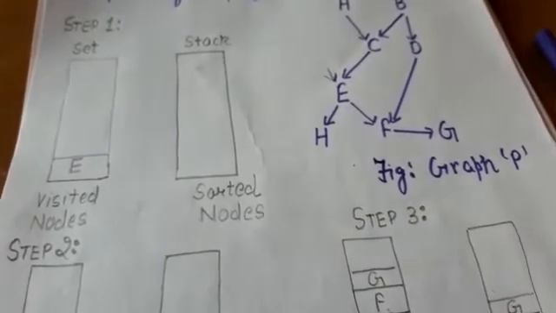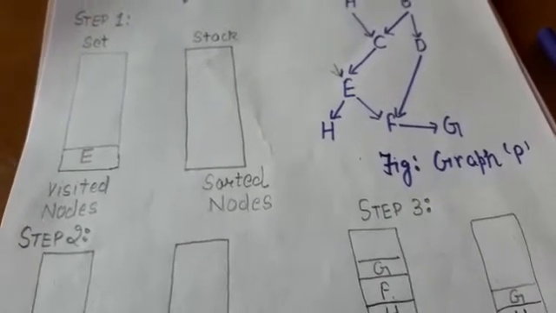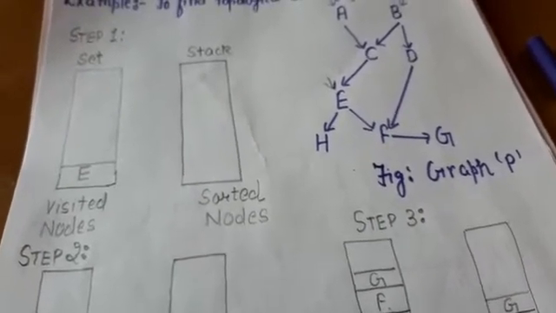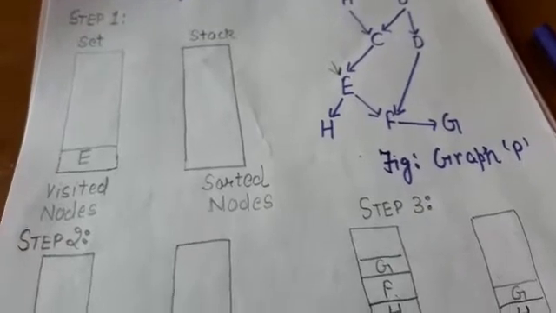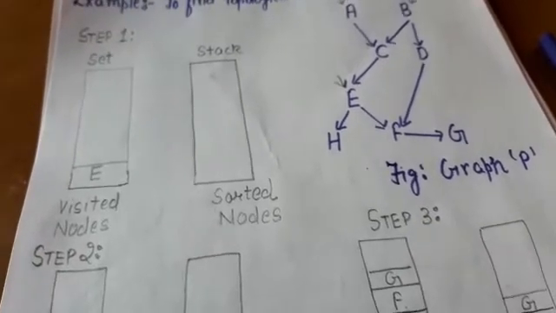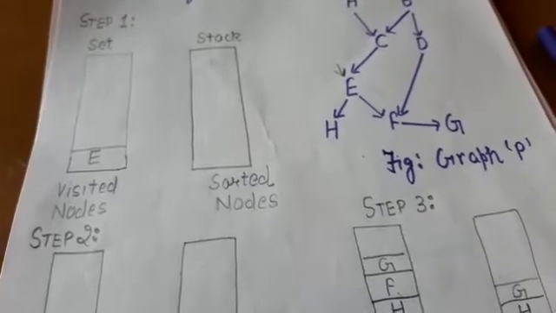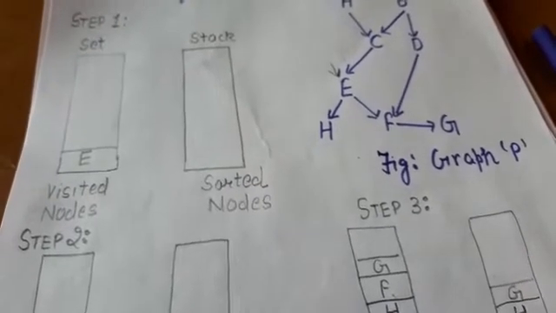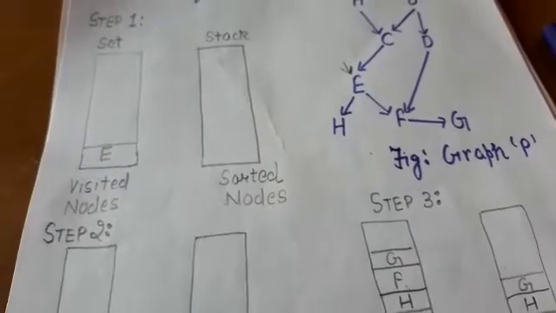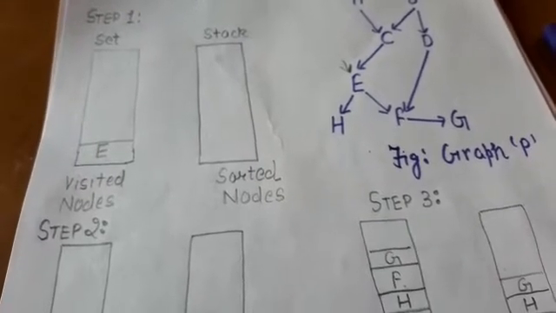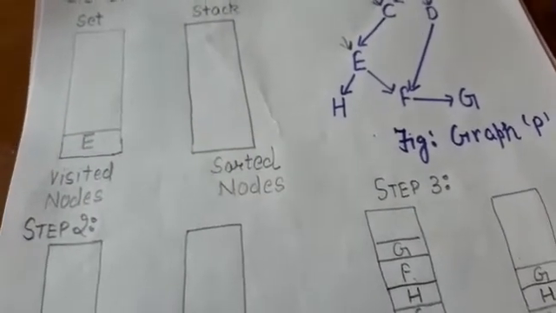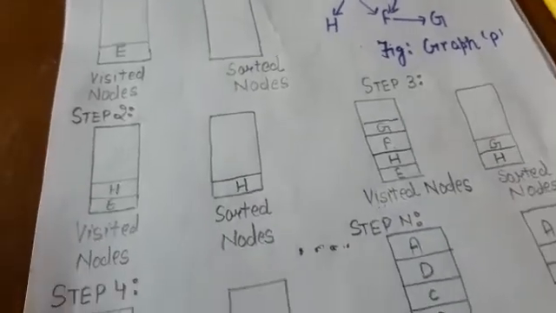From the graph, I can see E is having two children. So I'll start exploring these children, but I will start exploring them randomly. Either I can take H first or F first, since we know that the topological sorting is never unique, right? So I have decided to take H first and put H in the set of visited nodes.